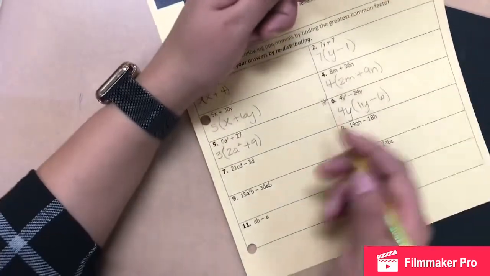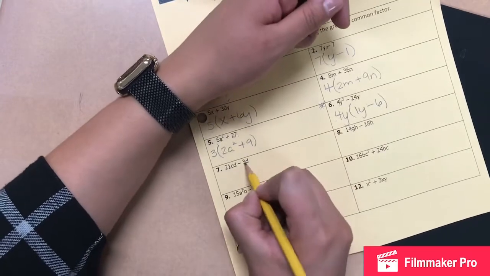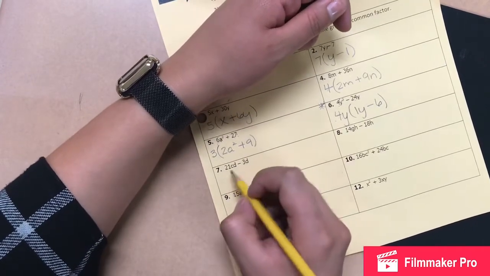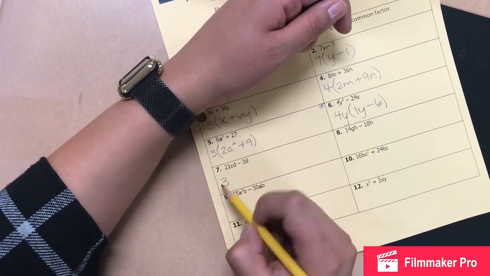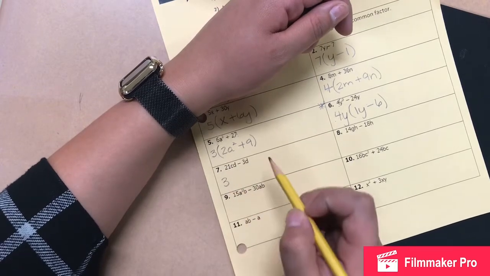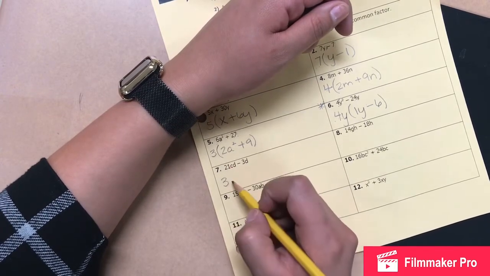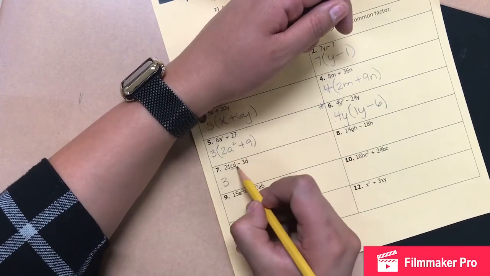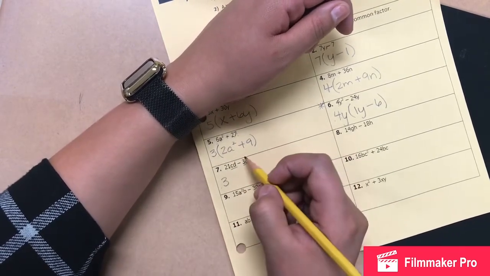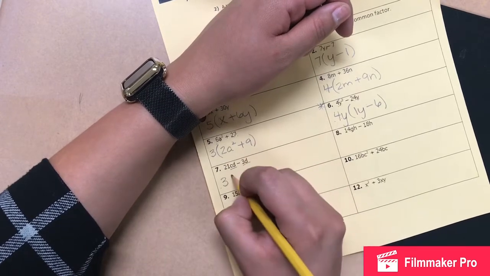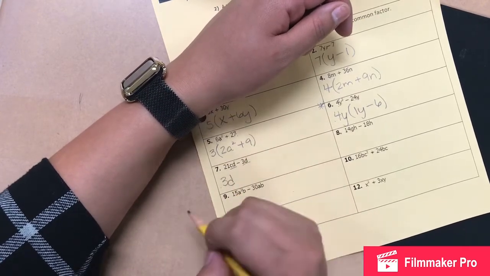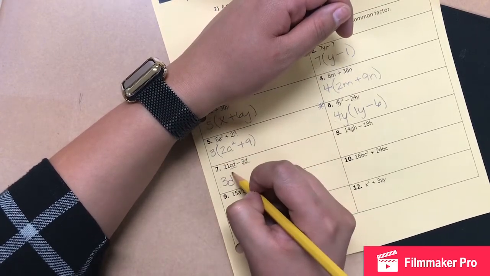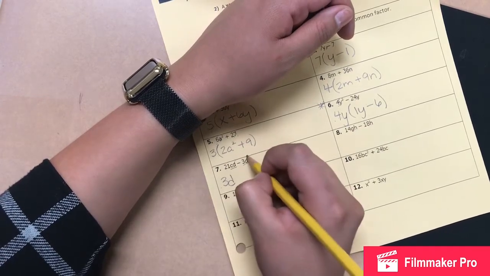If I look at number 7, 21 and 3, the greatest common factor for those two would have to be 3, because 3 goes into 21 7 times and 3 goes into 3 once. Now, if I look at cd and d, they both have the variable d in common, and the smallest d I could bring out is 1d because this one has 1 and this one has 1.